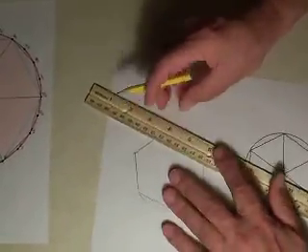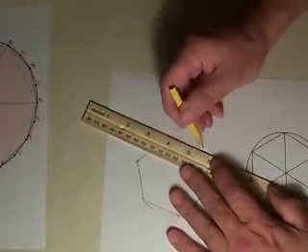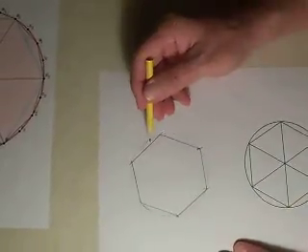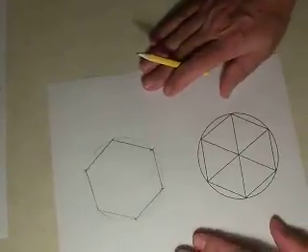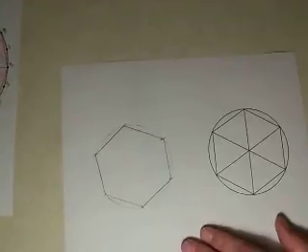And then our last one. Okay, and there's our hexagon. See, it looks just like the hexagon that's down here. It's a little bit off because I was doing it quick, but if you take your time and you're careful, you'll get the same thing.